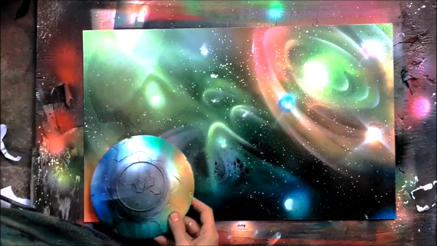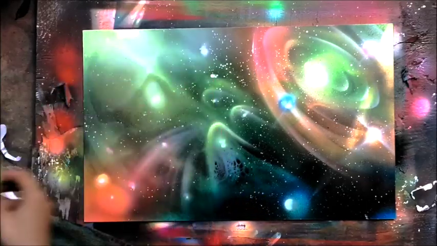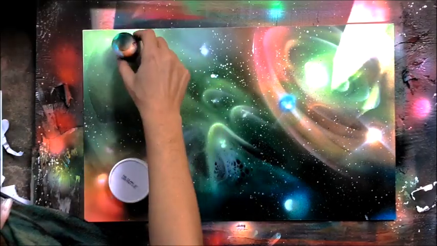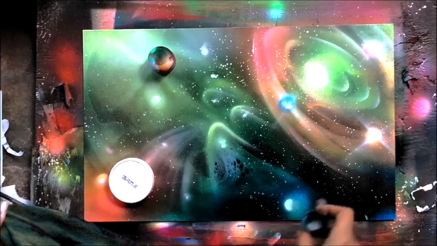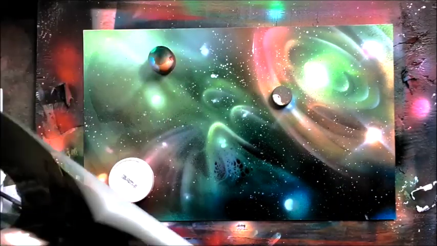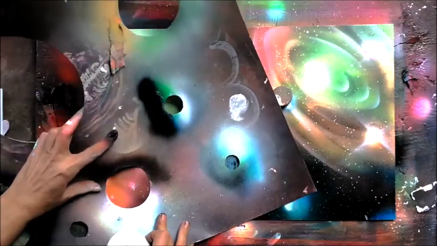You can use your poster board to add color in a controlled way as well. Anyway, now we've got our painting pretty well defined. It's time to start adding a few planets. So to do planets after you've painted a whole painting, you need circle cutouts.